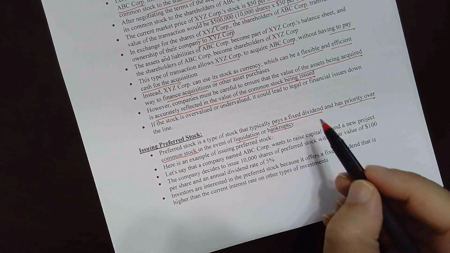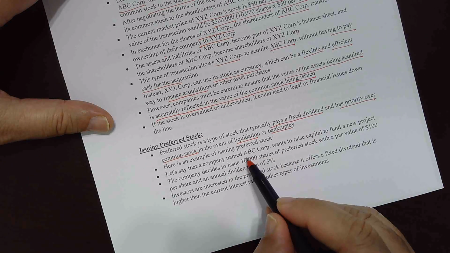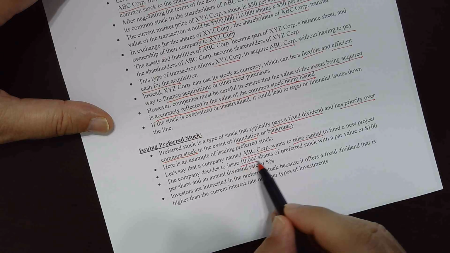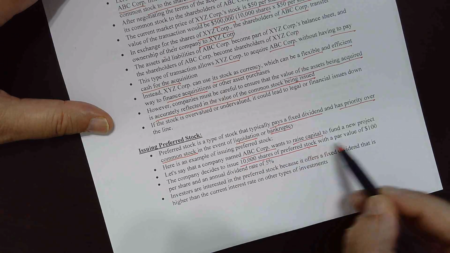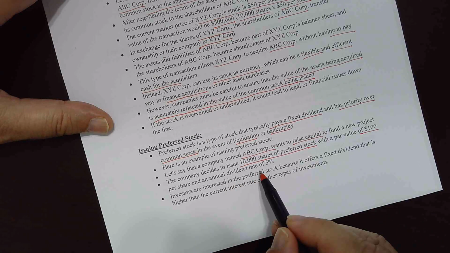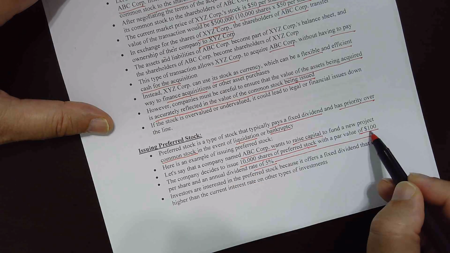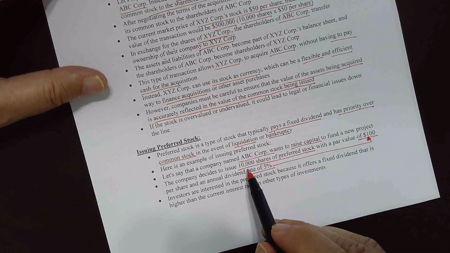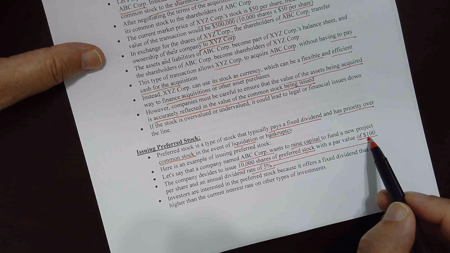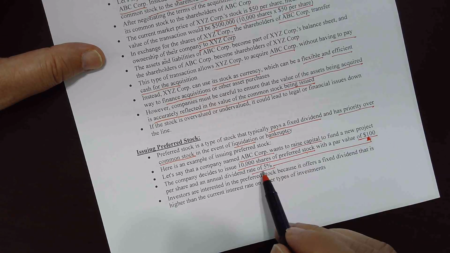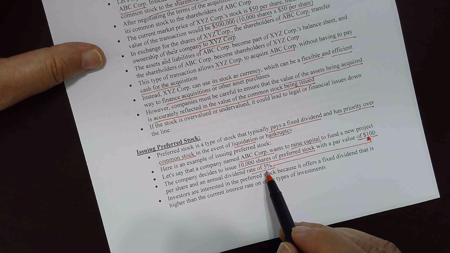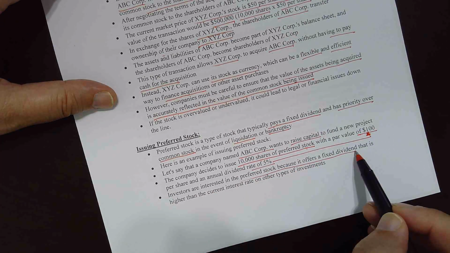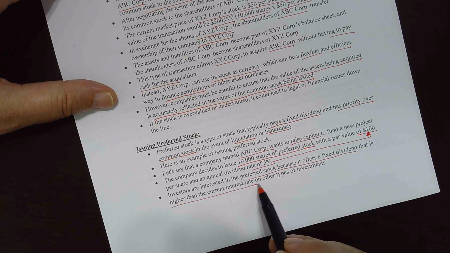liquidation or bankruptcy. An example is ABC Corporation wants to raise capital to fund a new project. The company decides to issue 10,000 shares of preferred stock with a value of $100 and an annual dividend of 5%. 5% of what? 5% of $100, which is $5 a year. So they are saying that if you purchase our 10,000 shares for $100 per share, we will give you a 5% dividend each year. Investors are interested in preferred stock because it offers a fixed dividend that is higher than the current interest rate on the investment.